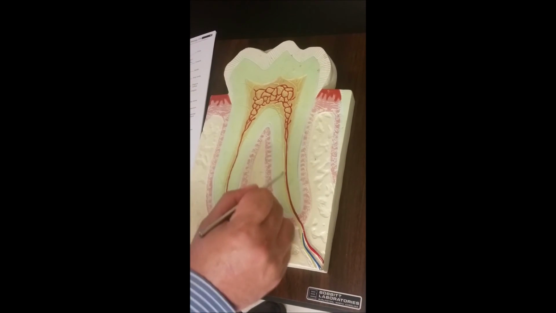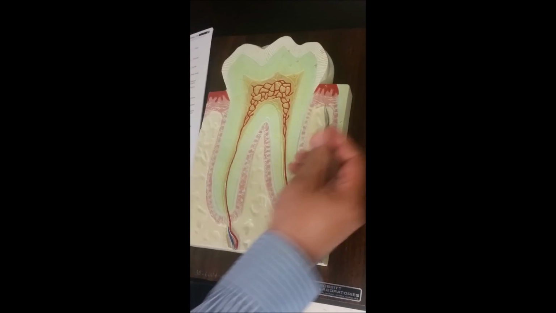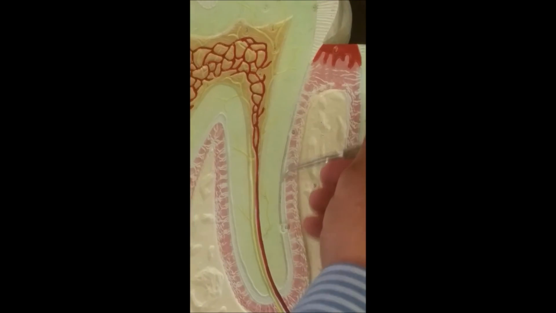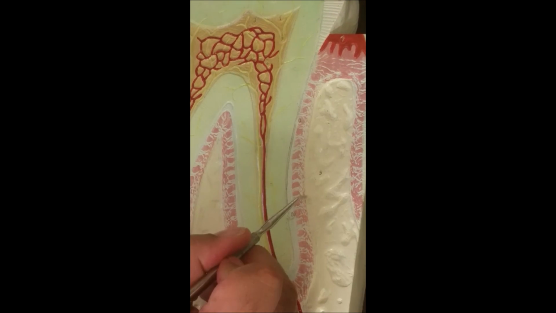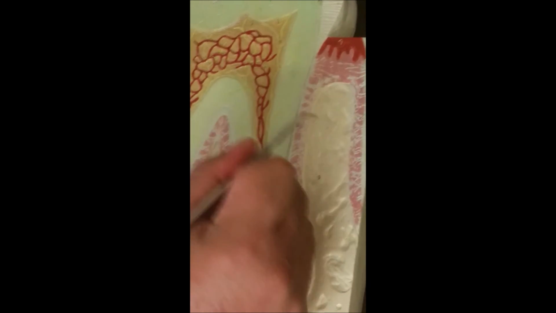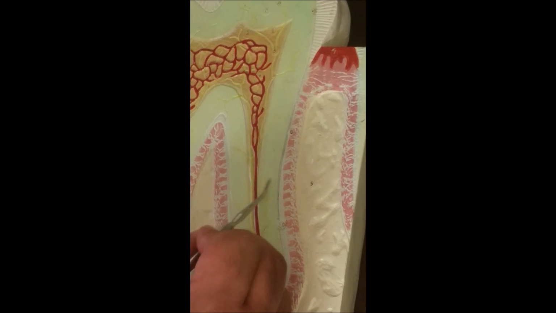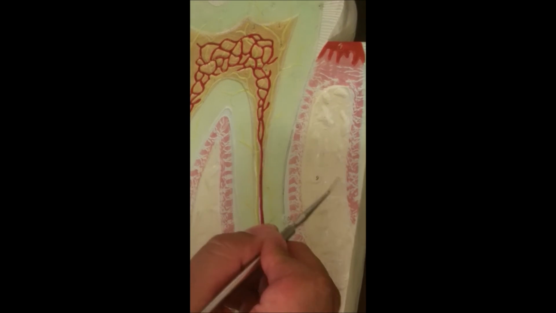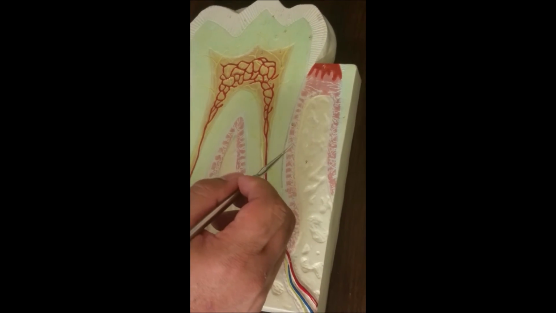Specifically, they kill the nerve inside here. And this is called the cementum, cementing the teeth to the bone. This is called the periodontal ligament, holding or attaching the teeth to the bone surrounding them.